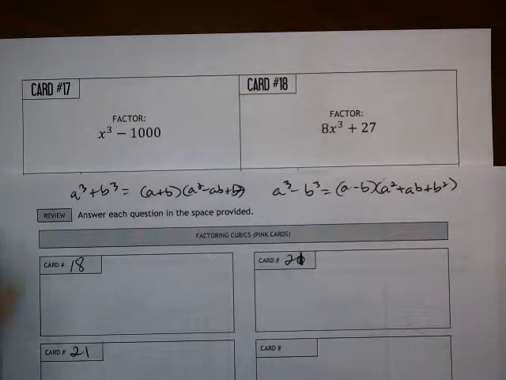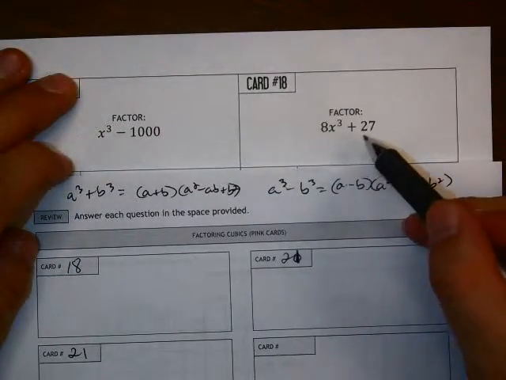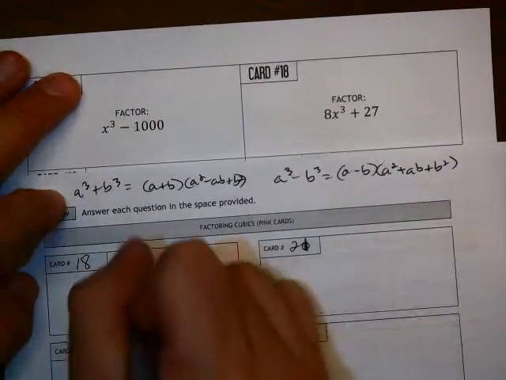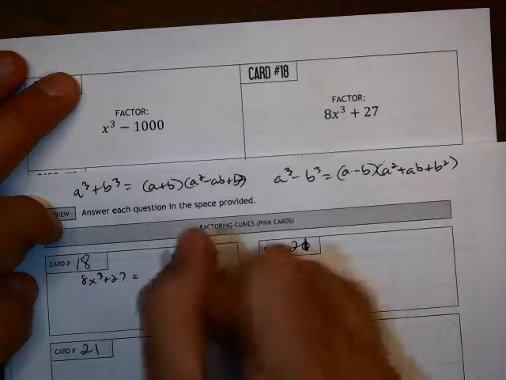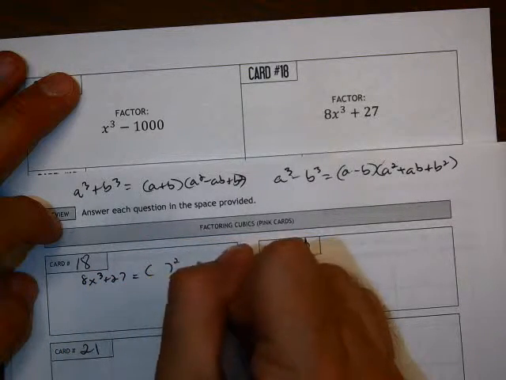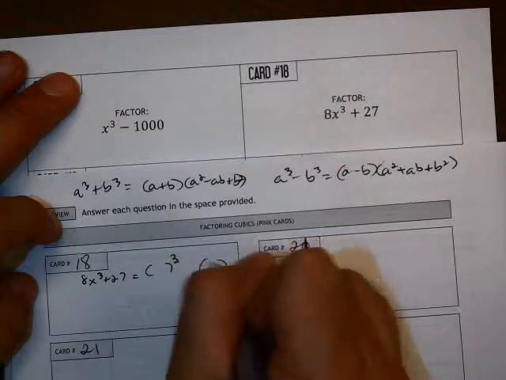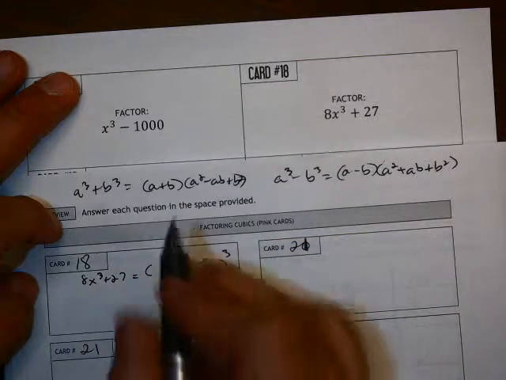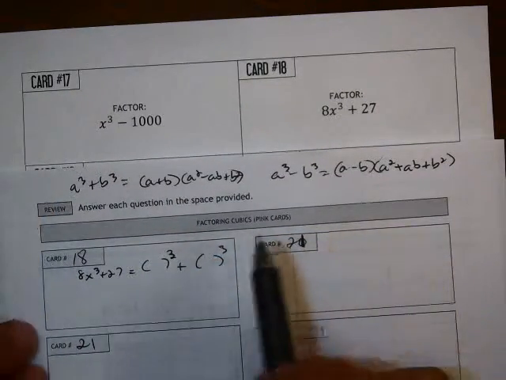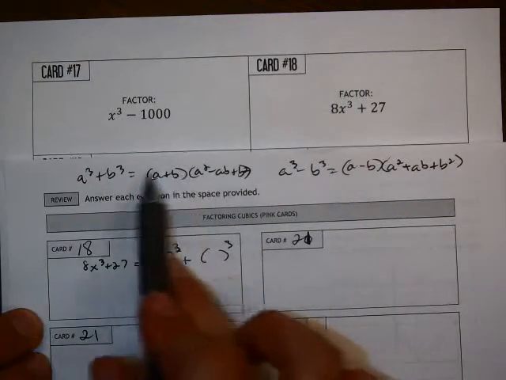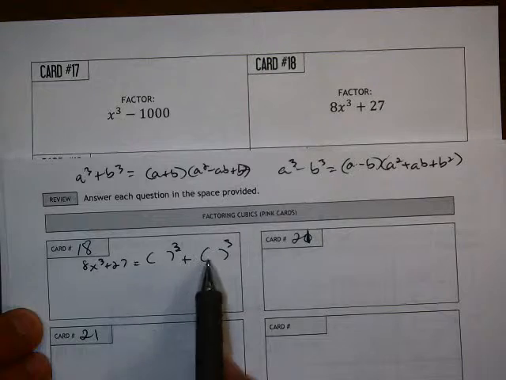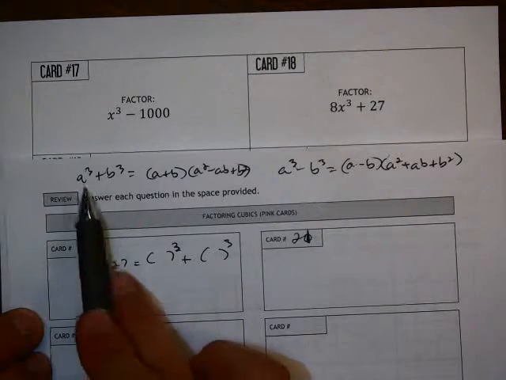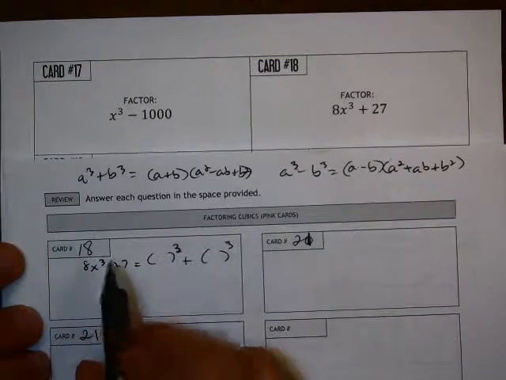So in card number 18, we're starting with 8x cubed plus 27. What we want to do first is take this 8x cubed plus 27 and write it as two factors being cubed. We know it's addition, so since it's plus, we're dealing with this pattern with all these a's and b's. Now if I can write it like this, then I know what a and b are going to equal.